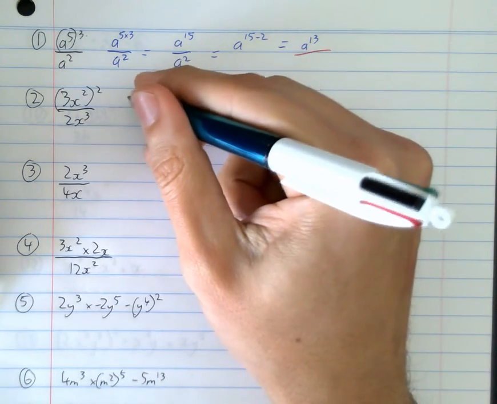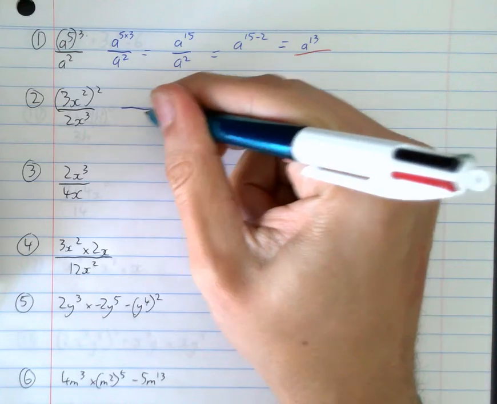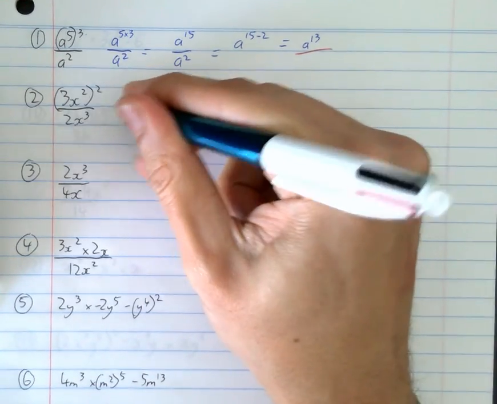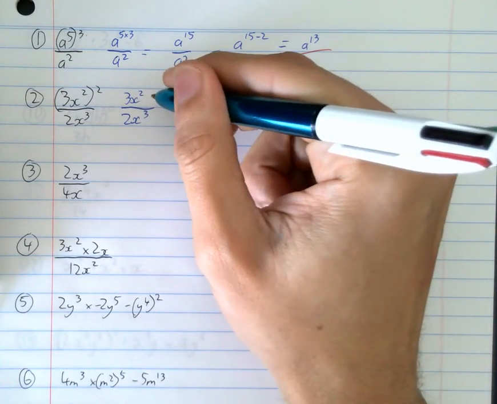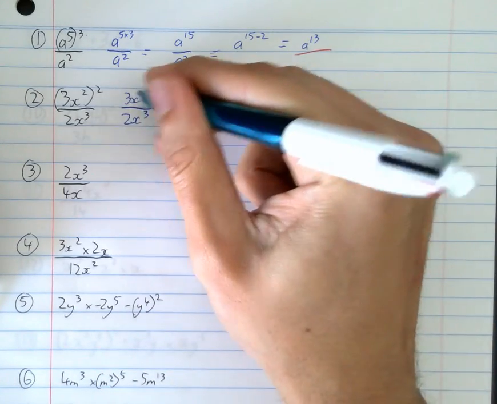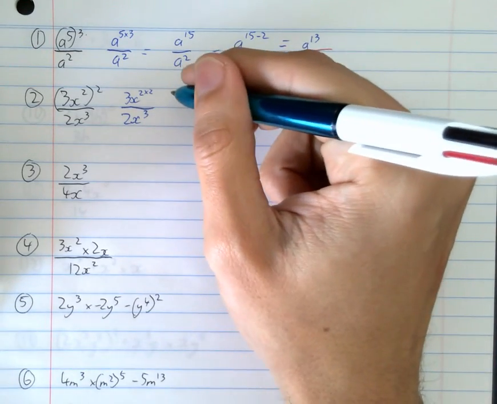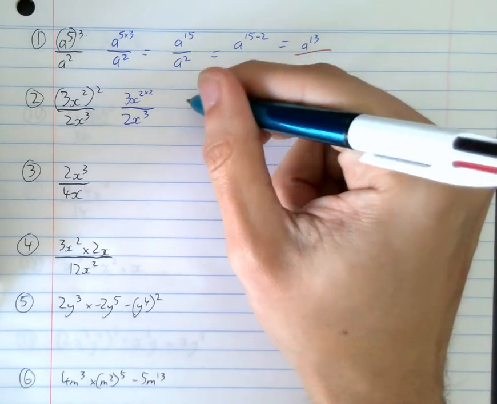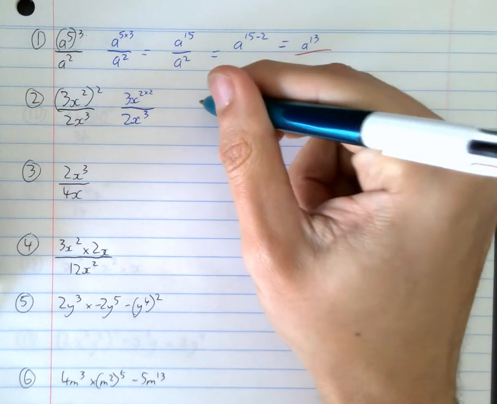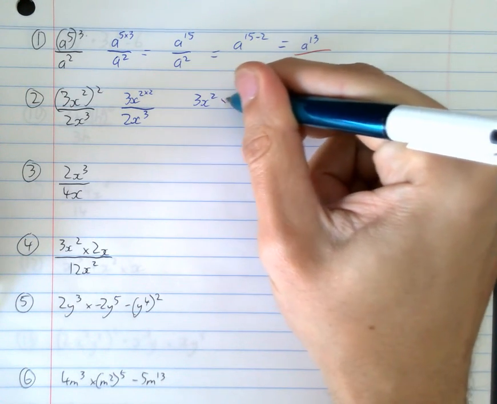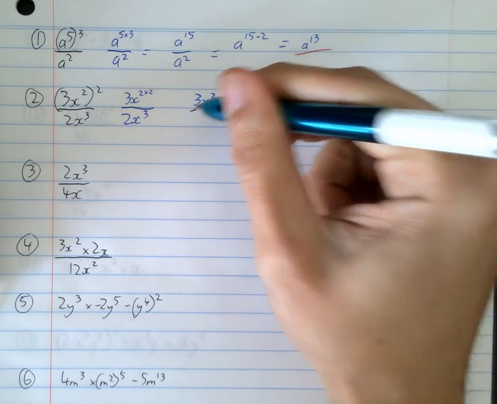Second one, 3x squared all squared over 2x cubed. So we'll leave the denominator the same. We'll have to deal with the indices at the top. Because it is 3x squared multiplied by, because it's to the power of something else, you've got to multiply the indices. So it's going to be 3x to the power of 2 times 2, which will obviously be 4. But we've got to remember that we square the 3 as well. Another way to look at it is 3x squared times 3x squared. So you've got to make sure that you square your coefficient as well.